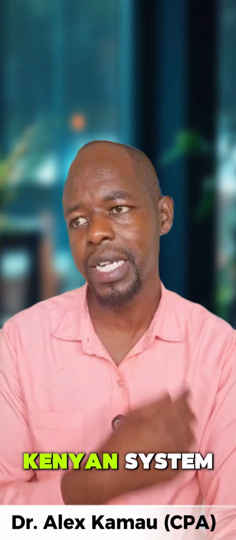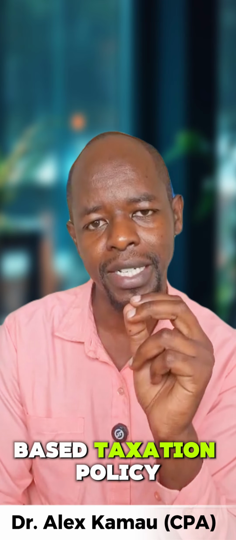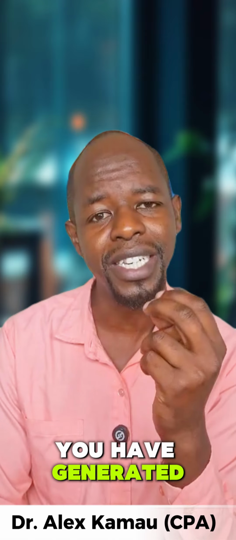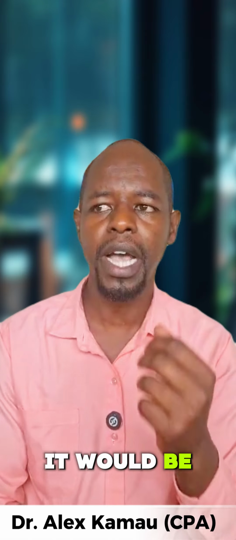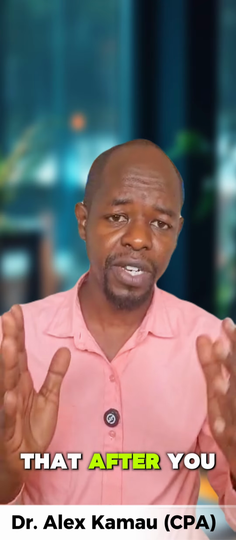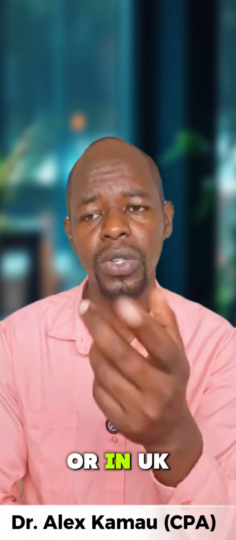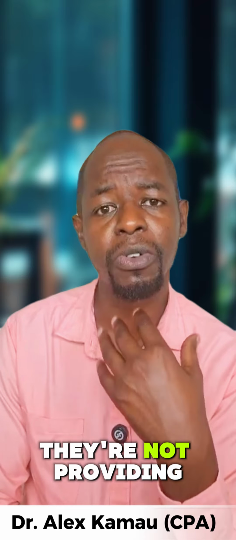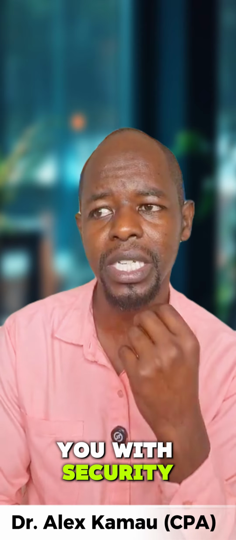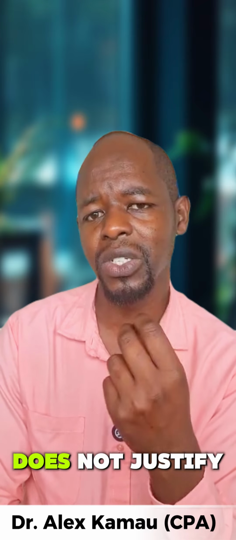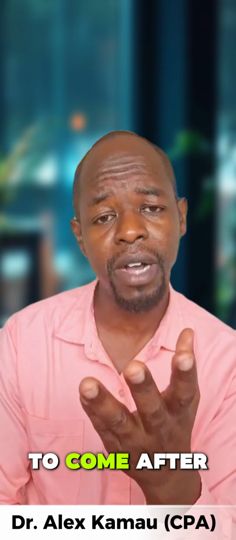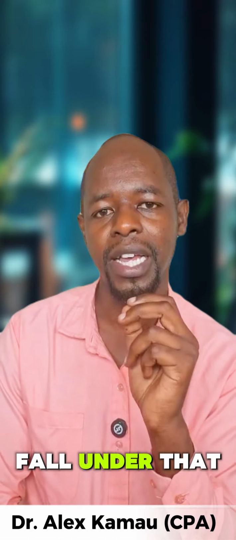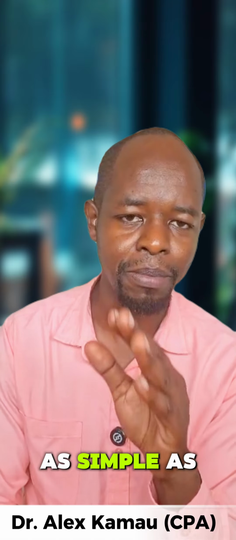Because the good thing with the Kenyan system, we use a source-based taxation policy, which means you pay taxes based on where you have generated that income. It would be unfair that after you have generated income, maybe in the US or in the UK, the Kenyan system requires you to pay tax back here in Kenya. They are not providing you with infrastructure, they are not providing you with security. Just because you're a citizen of Kenya does not justify the Kenyan system to come after you. So feel free, relax. If you fall under that category, your case is as simple as that.